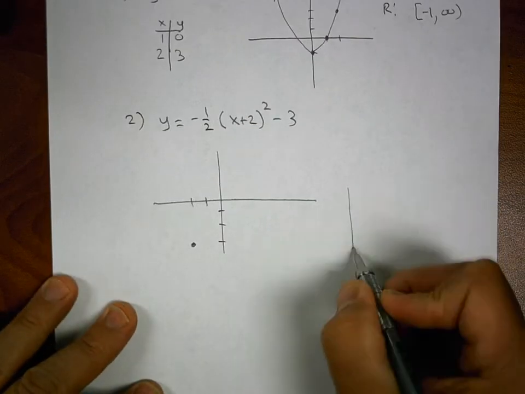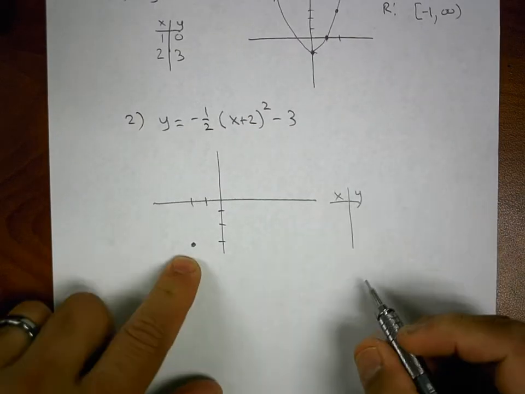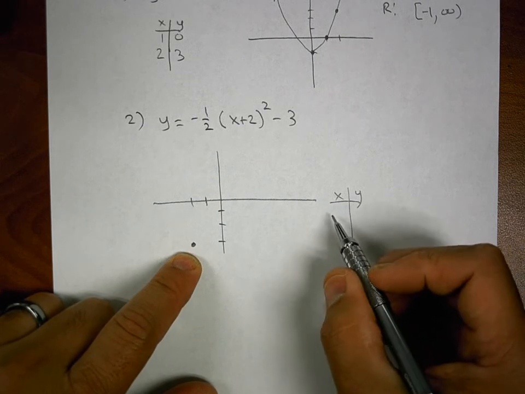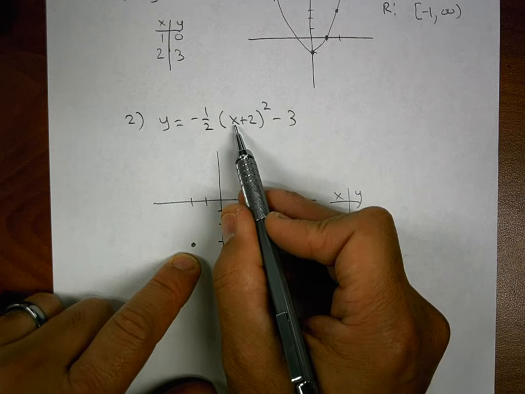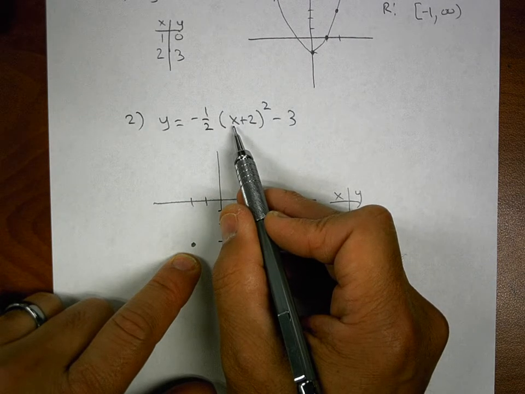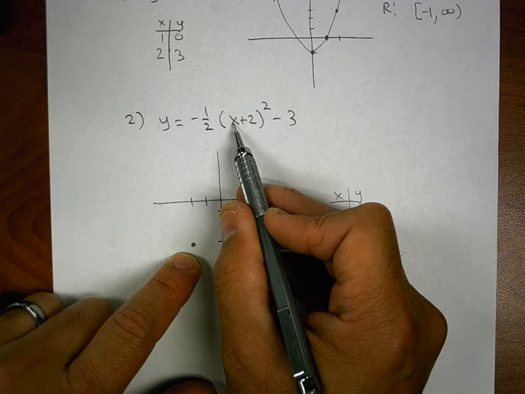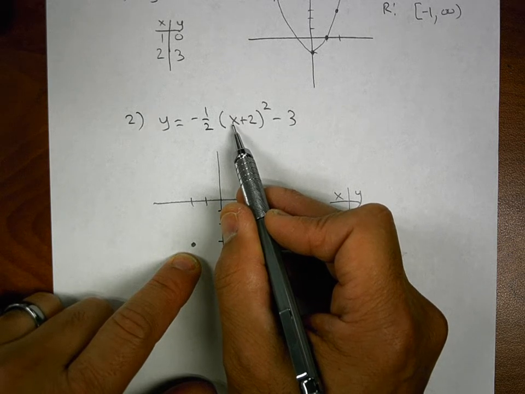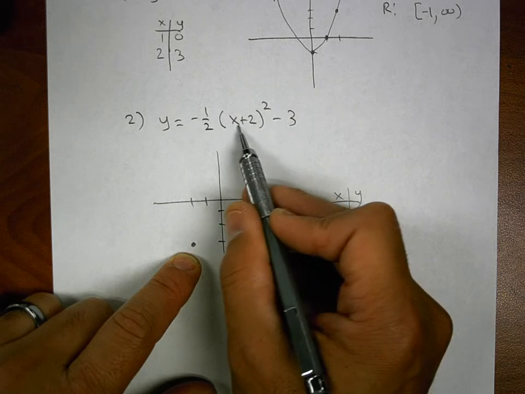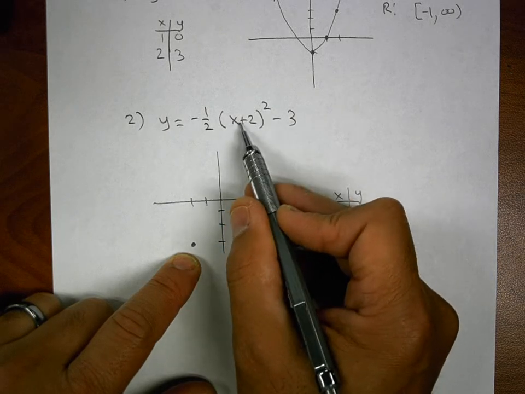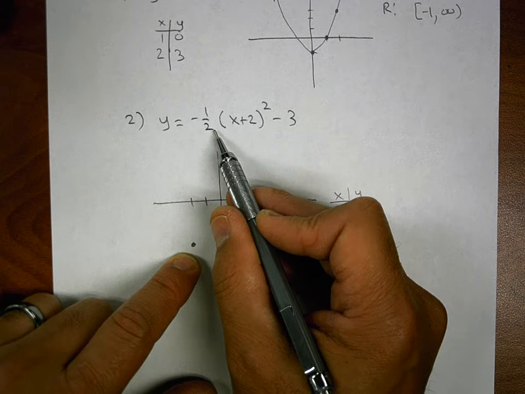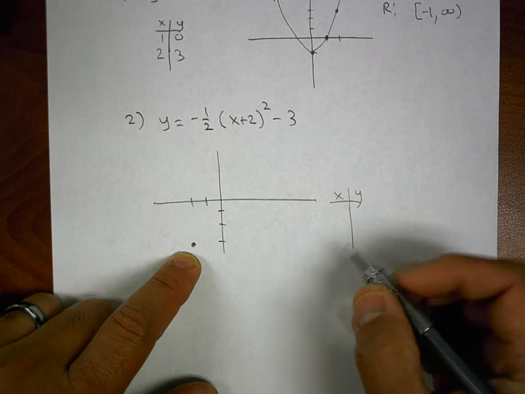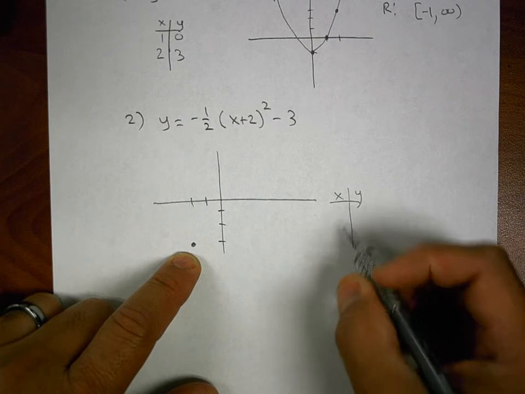So let's just make a little t-chart, x and y, and then pick some values. So what do you want to plug in for x? Okay, 1. We could definitely pick 1. Just looking ahead, it's going to give us a little decimal, won't it? 1 plus 2 is 3, squared is 9, divided by 2, 4.5. I mean, we could do it, but let's avoid that. There's no problem with it, but I just like to avoid decimals or fractions if I can. Let's pick 2.